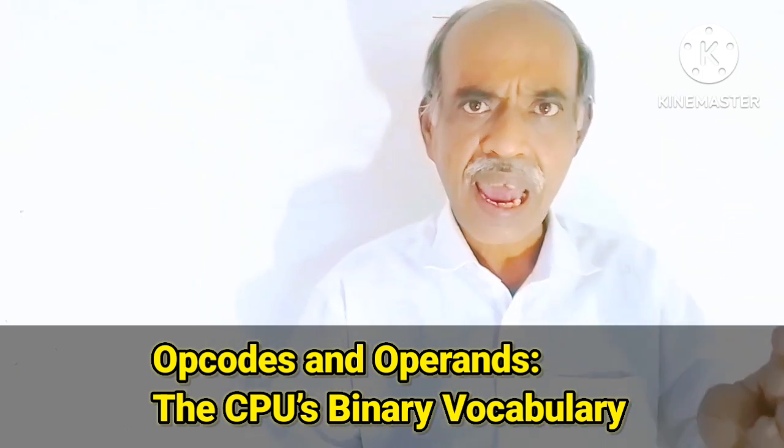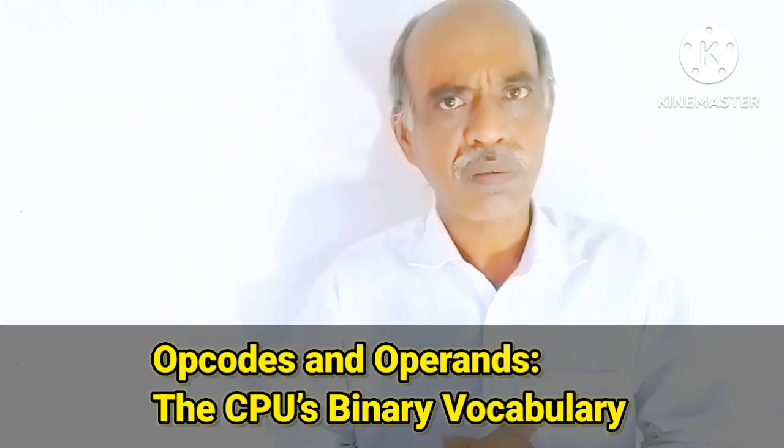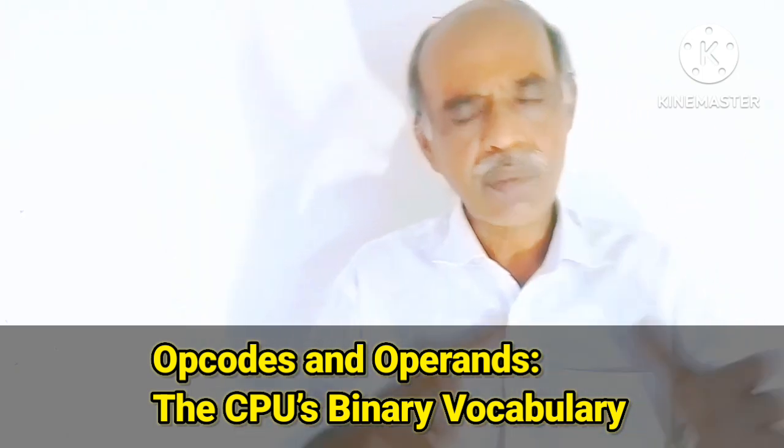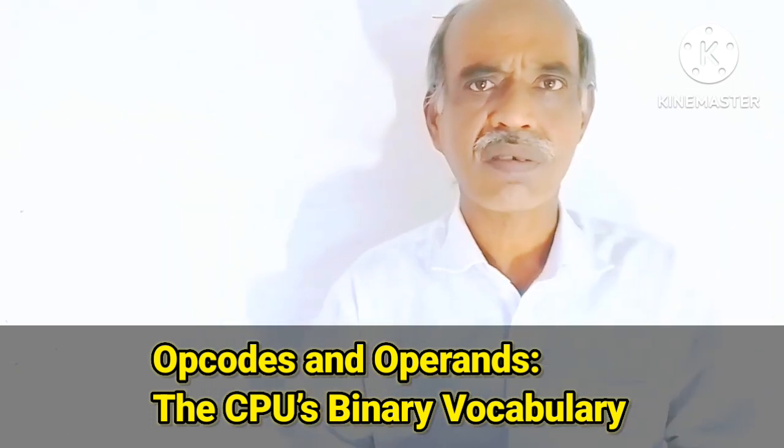So here this add, compare, move, these are what? These are verbs in a sentence. You can understand it this way. So these are actions.